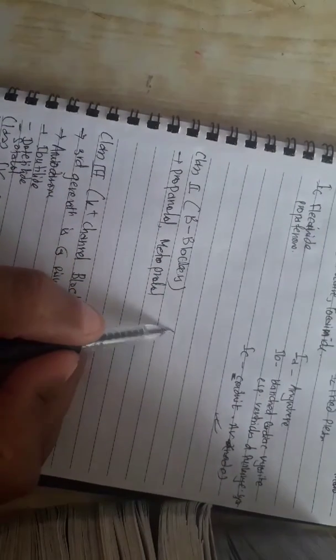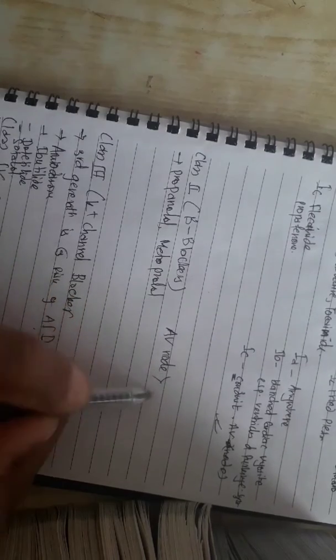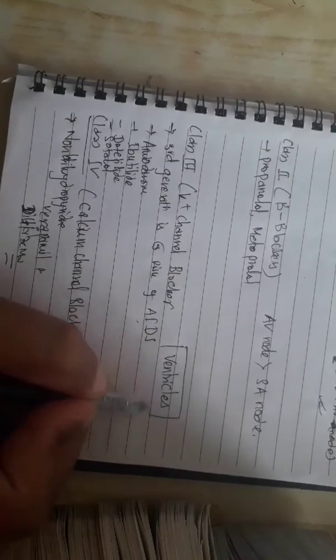Now, the beta blockers act both on SA node and AV node, but more on AV node than SA node. Similar is the case of calcium channel blockers, AV node more than SA node. And the class 3 acts particularly in the ventricles.